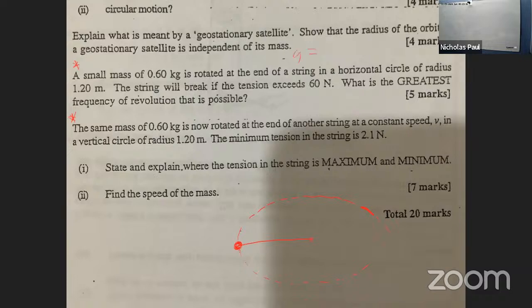Let's use gravity as 10. So what will the weight be? 10 by 0.6, which is 6 Newton. They gave us the radius, 1.2 meters, and they said that the string will break if tension exceeds 60.